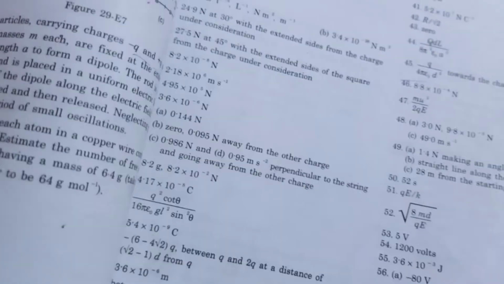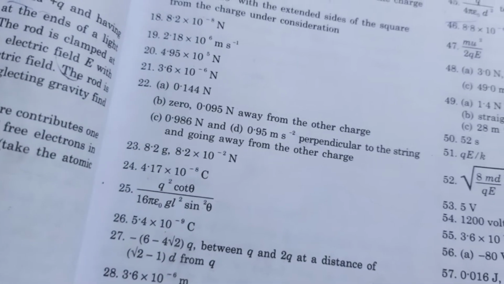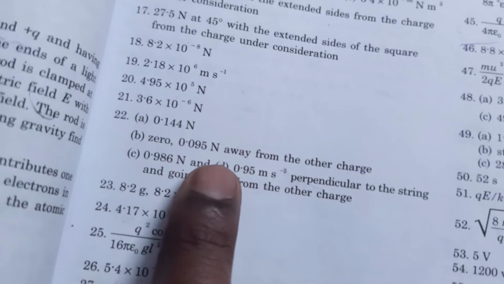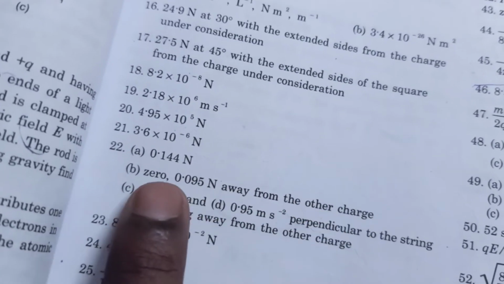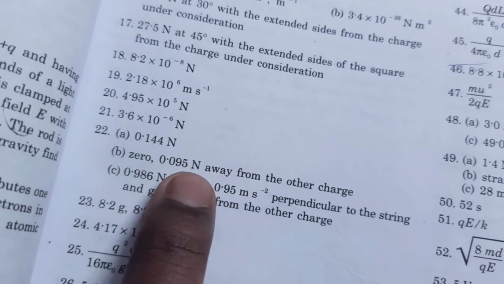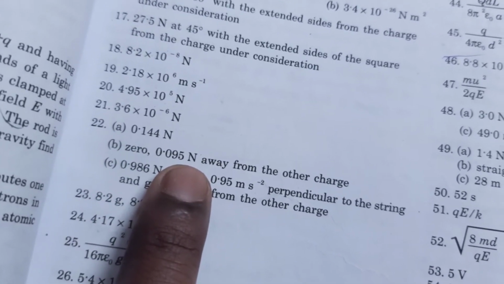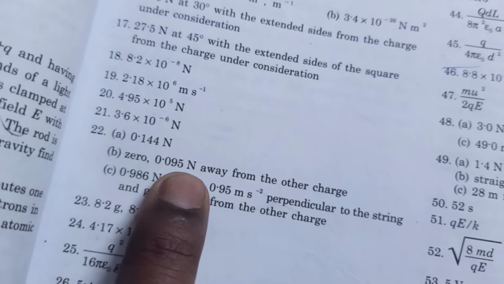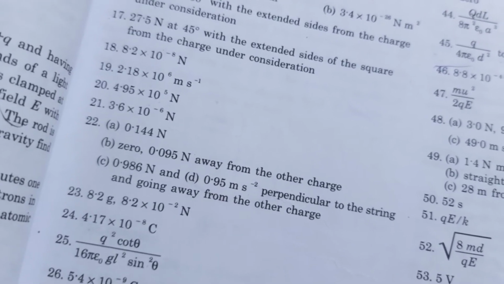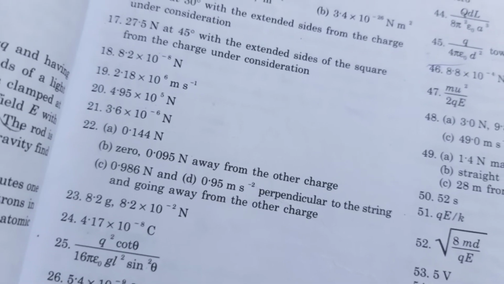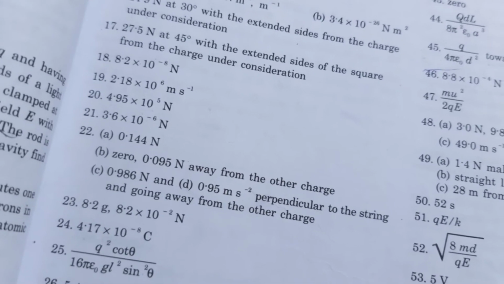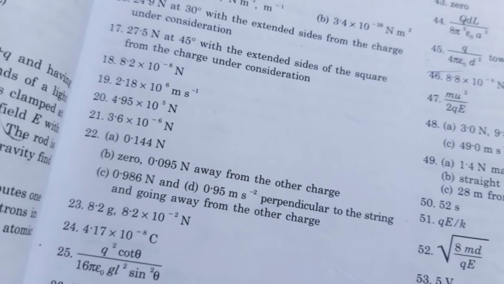First of all, check it. That is 0.095 away from the other charge. First of all, this answer is 0. And the second one along the direction is 0.095. This is Fc cos theta, 0.143, and 0.986, so this answer is the tension. It is okay.